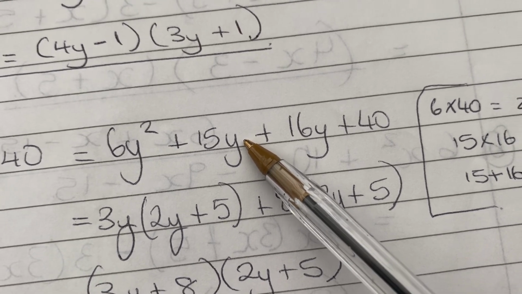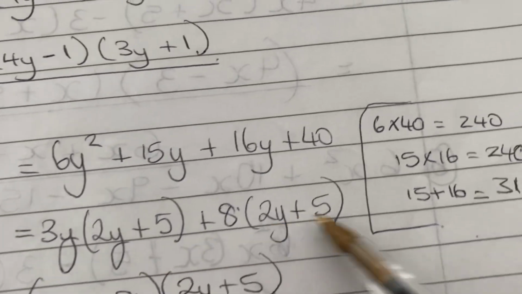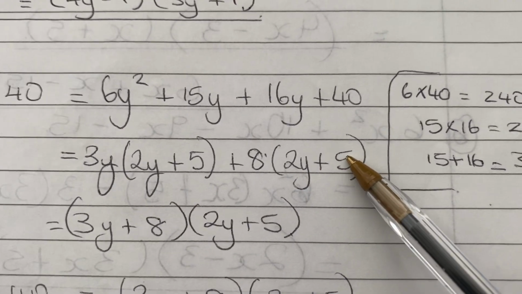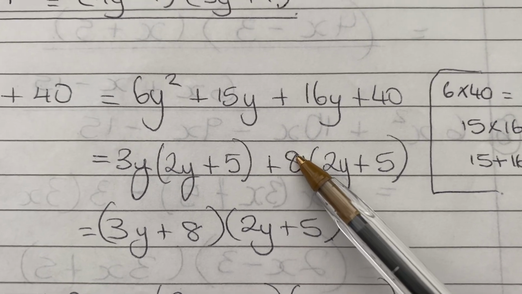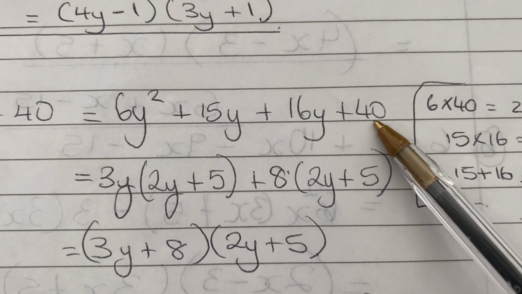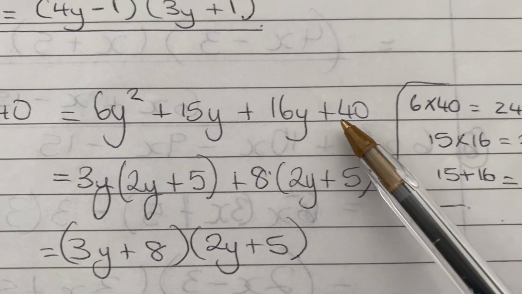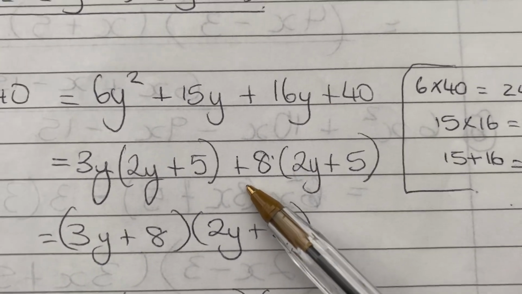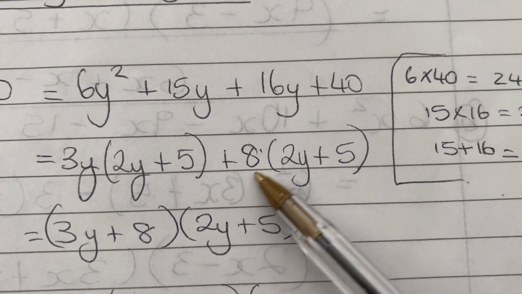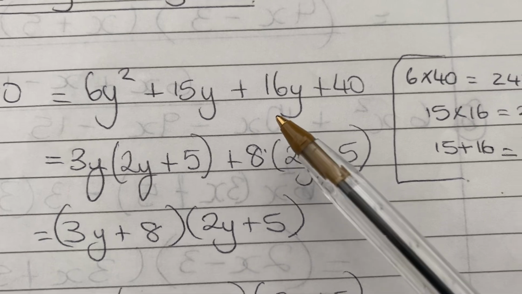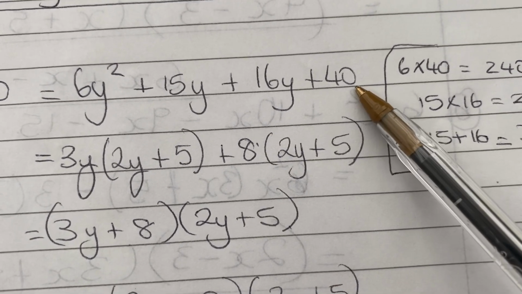Okay, so now 2y plus 5 I have to repeat in the second bracket. So I need a number here so that these two terms, if I multiply back, I'll get 16y plus 40, and it's plus 8. Okay, so 8 times 2y will be 16y. 8 times 5 will be 40.